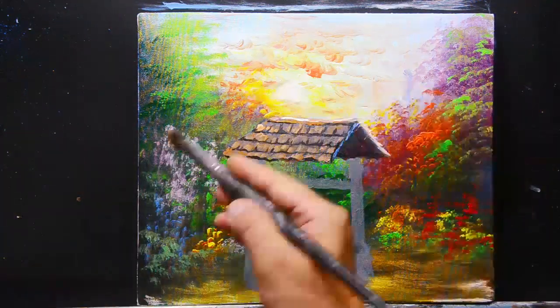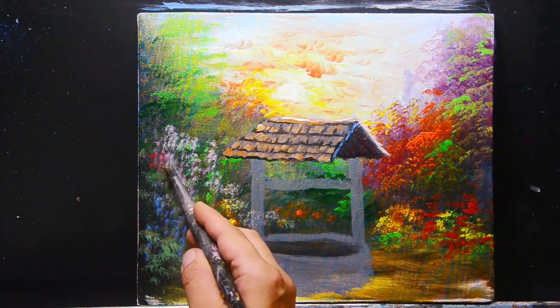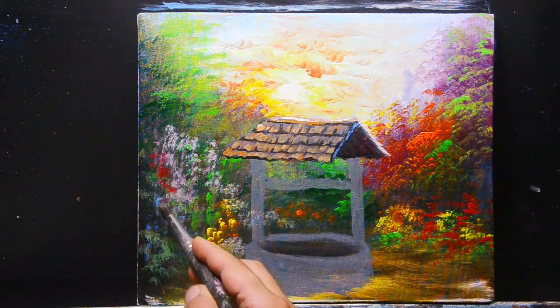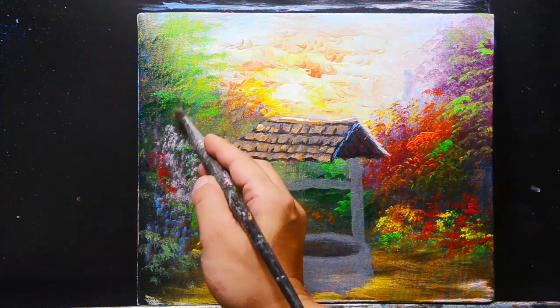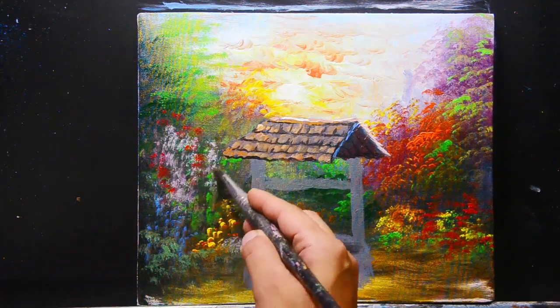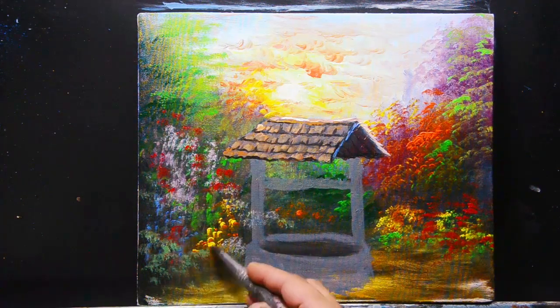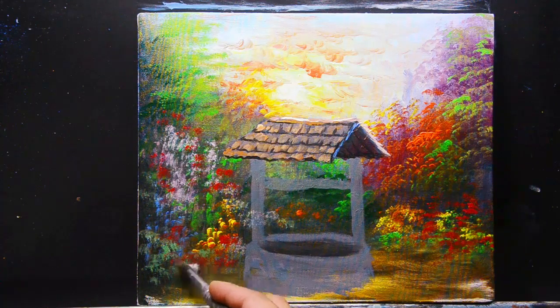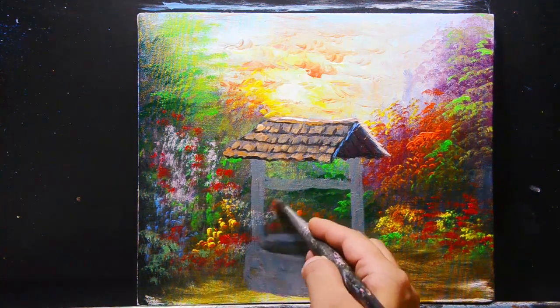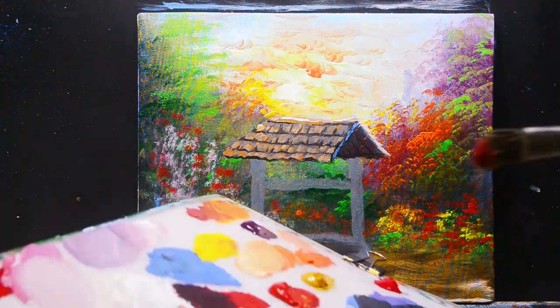And also this one, I'm going to add this. I'm going to add the Scarlet Red for the flowering area for my trees in this area or the plants here. Just looking good in that area there.